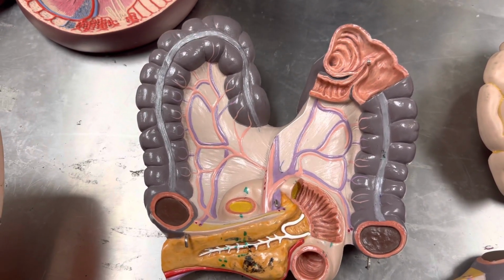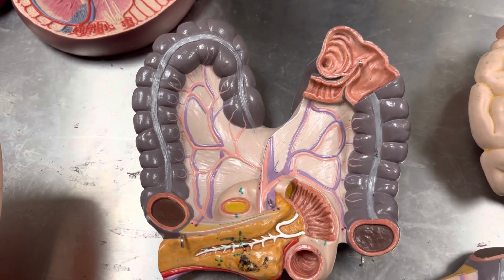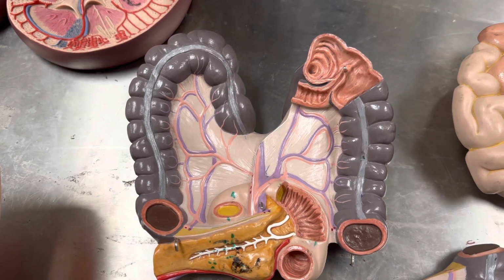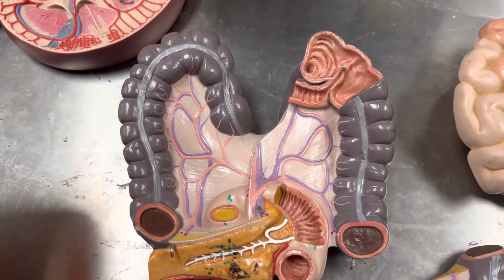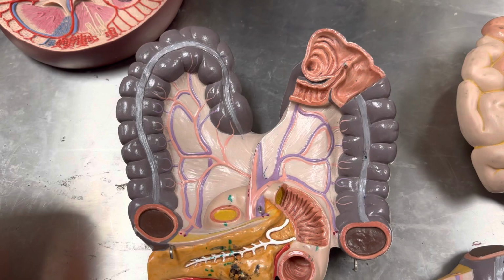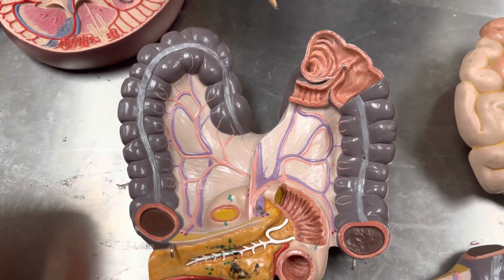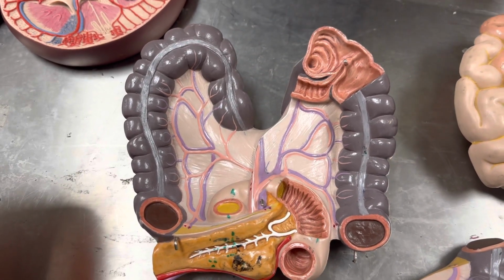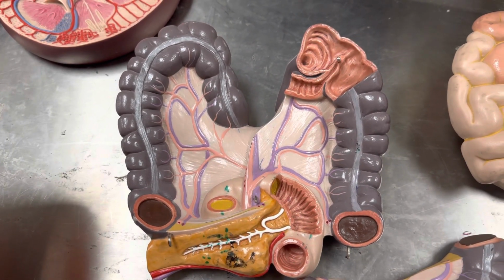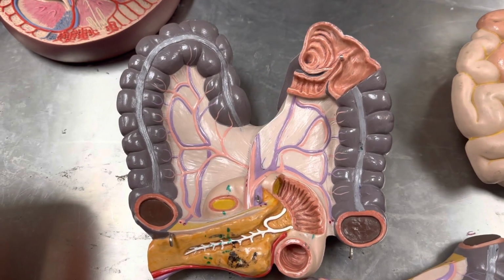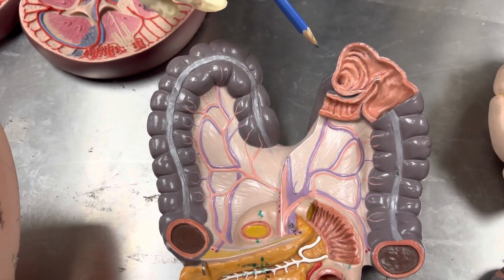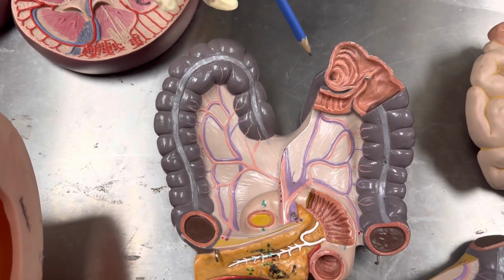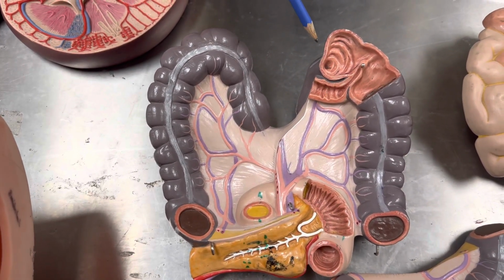Along with the appendix, you have to know about McBurney's point. So what is McBurney's point? There is a spino-umbilical line, which is from the anterior superior iliac spine to the umbilicus. McBurney's point is at the junction of the medial 2/3 and the lateral 1/3. And at McBurney's point, we have the base of the appendix.